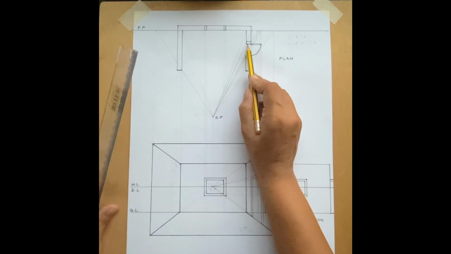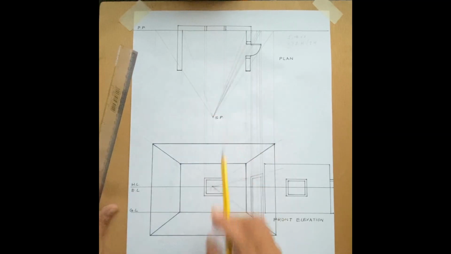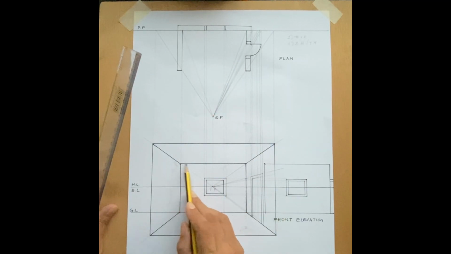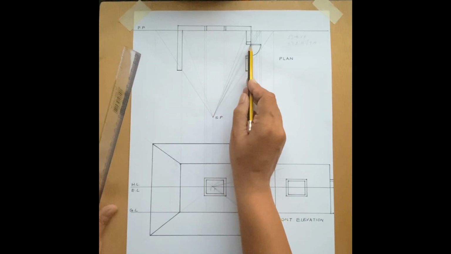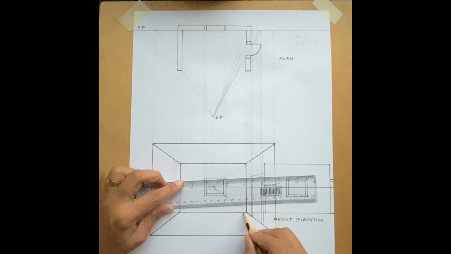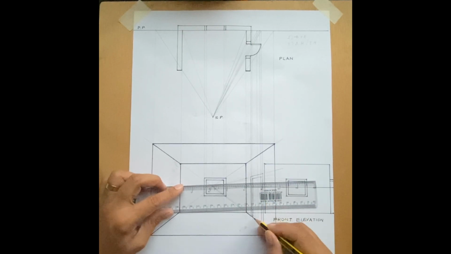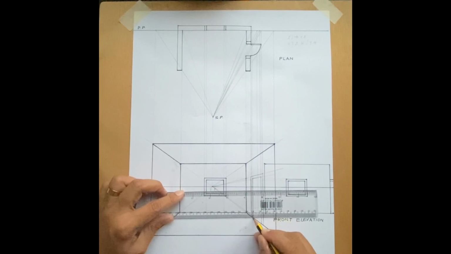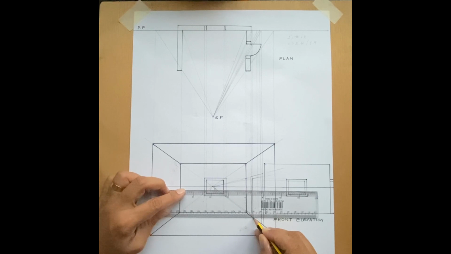So it means if this wall is here and this part also should be parallel to these walls. So from this edge I'll draw a horizontal line parallel to this.